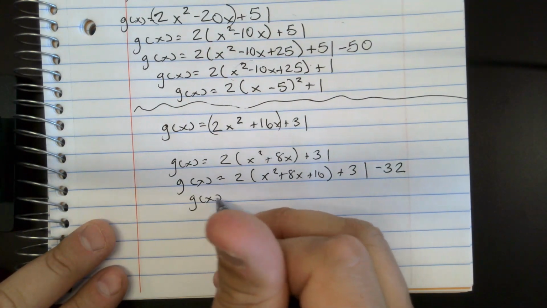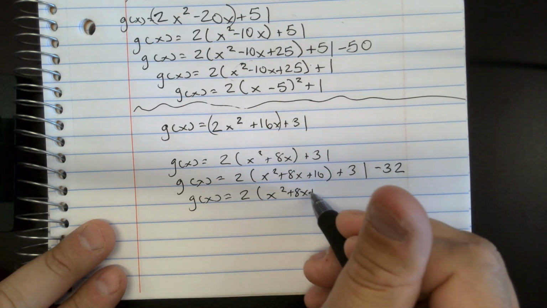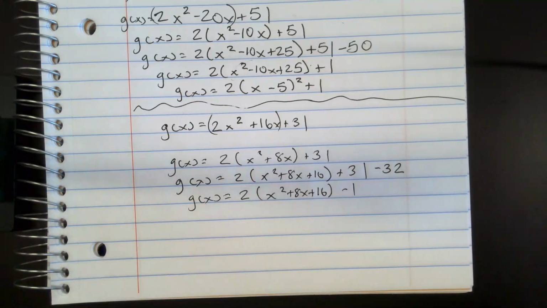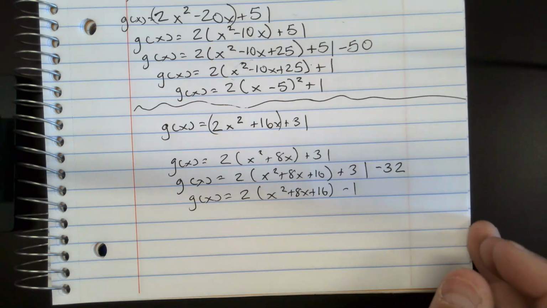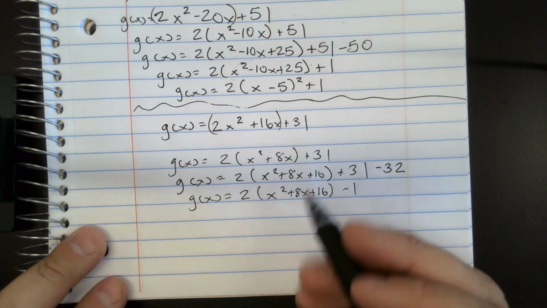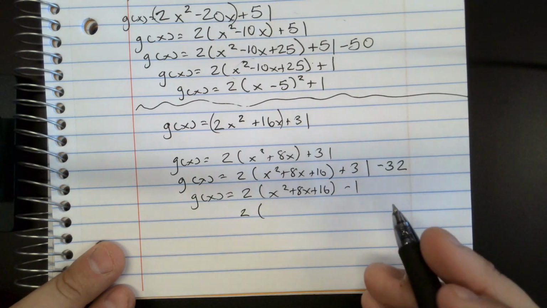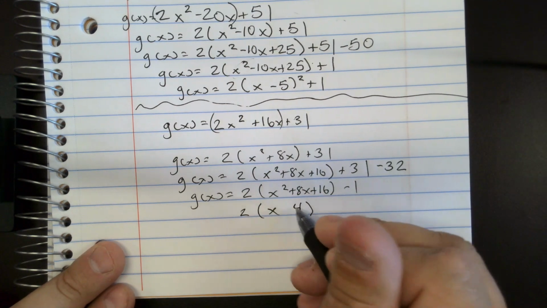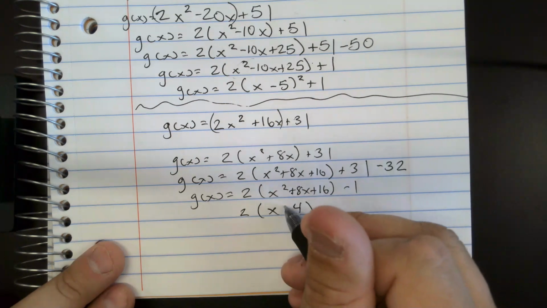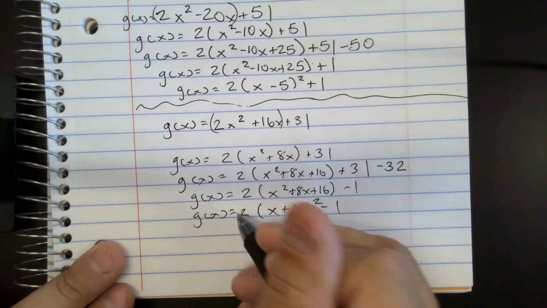So we have 8x plus 16 minus 1. Okay, Jackson, now what? Okay, Jackson, factor this for me. What is x squared perfect? Is 16 perfect? We bring down the sign between the x squared and the x, and we square it. Minus 1. Who got it right?